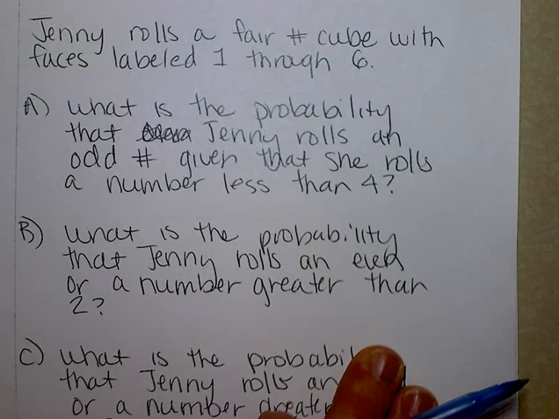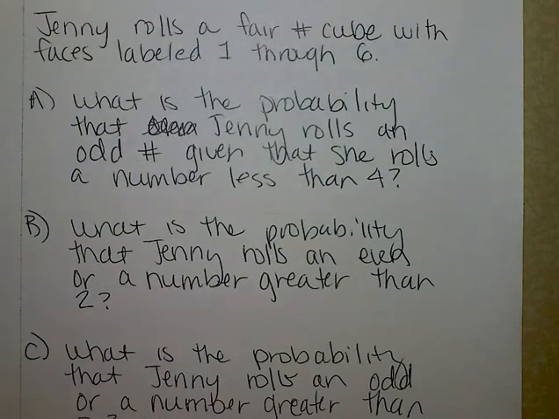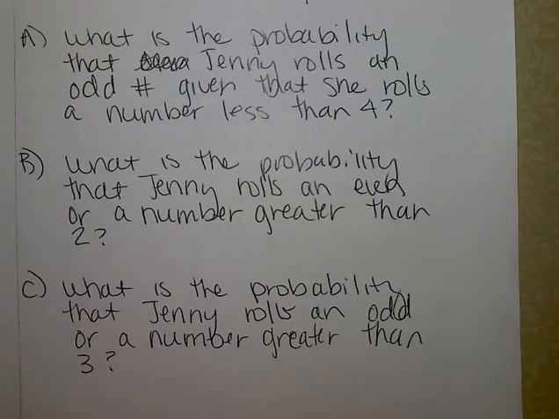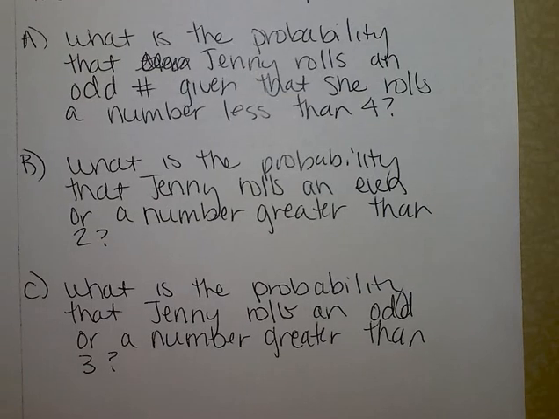So I'm going to read you the problem, and then you're going to do A, B, and C with your partner. Jenny rolls a fair cube. That just means it's a cube 1 through 6. Okay, it's a normal cube 1 through 6. And I'd like you with your partner. I'm going to time you, and I'm going to give you 3 minutes. I'd like you to do A, B, and C with your partner at this time. Ready? Begin.